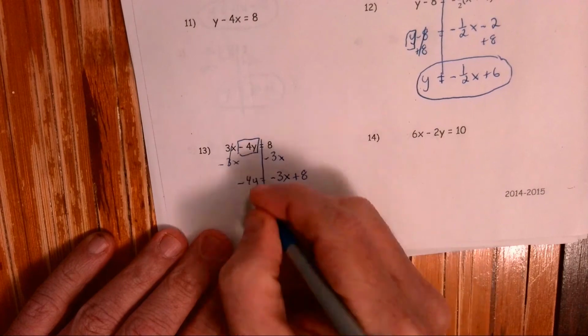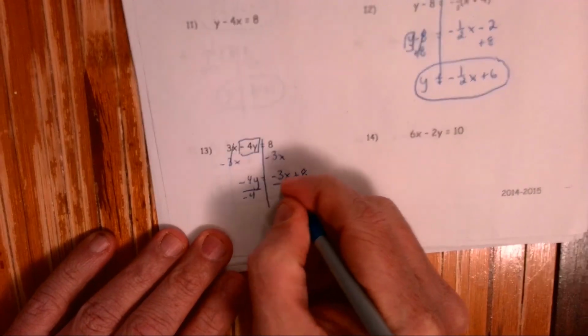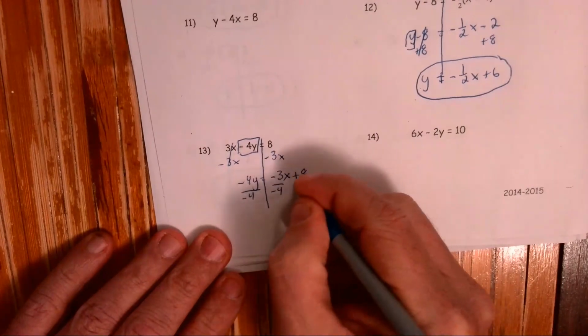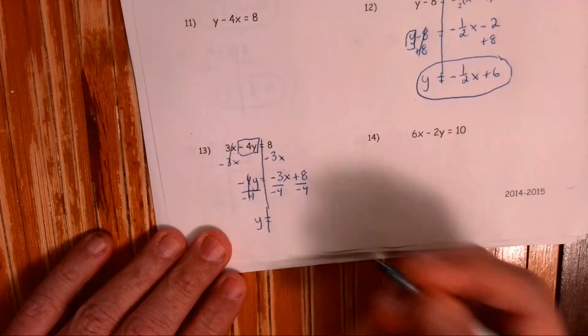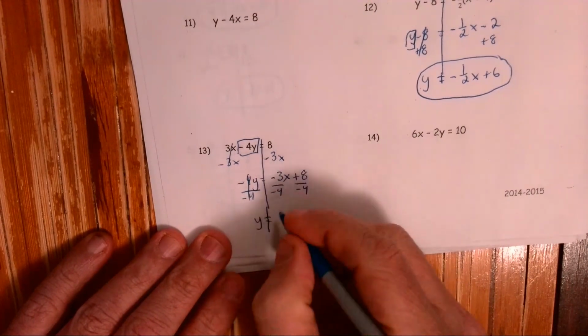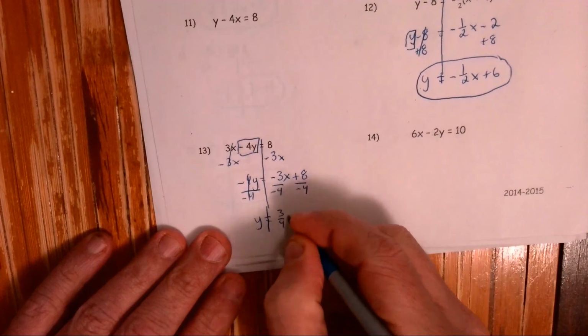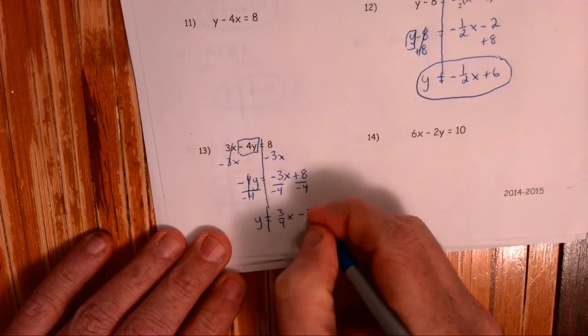And now we're going to divide both sides by negative 4. Okay? I'm just going to put it underneath each. So you see that. And now you just got a little bit of simplifying to do here. Two negatives make a positive, so we're going to make that 3/4 x. And then we're going to have 8 divided by negative 4 is negative 2.